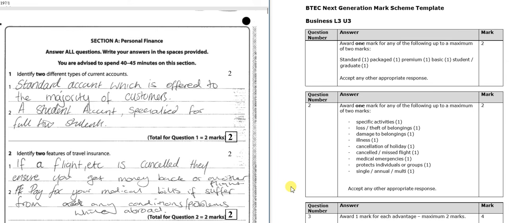So let's now make sure that you're really crystal clear on how to answer some of the questions and what questions to expect when it comes to your Unit 3 Personal and Business Finance exam. So the paper always starts off with Section A, which is the personal finance element, of course.